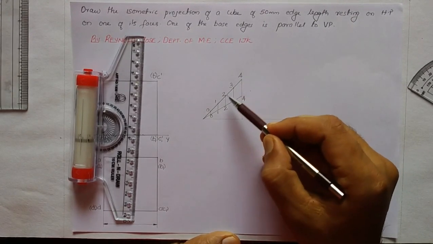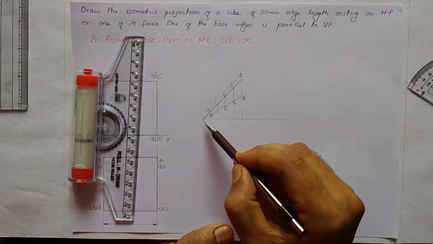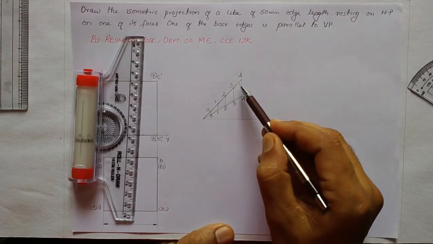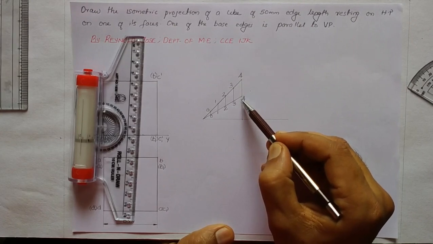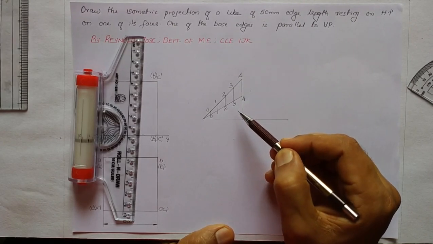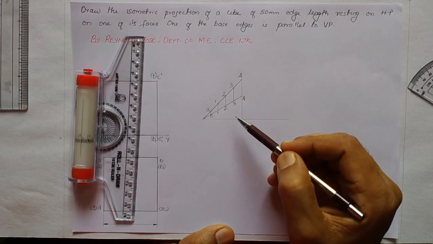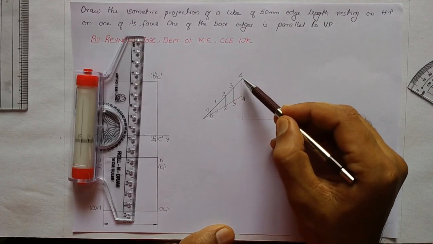So this is actually the true dimension or true length. If you measure this scale, from origin to 4, this length will be equal to 50 into 0.816, approximately 0.82. So this length will be the isometric length and that length will be the true length.